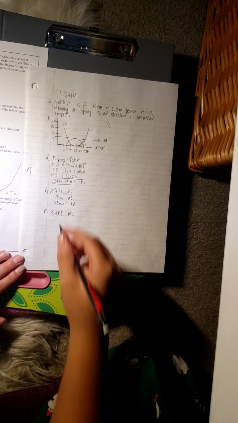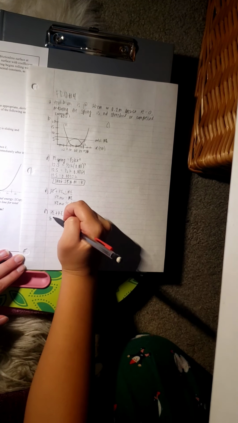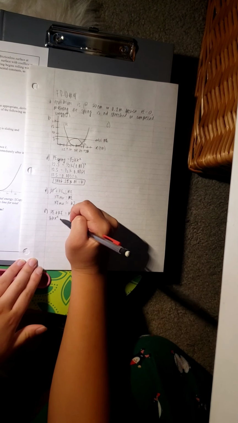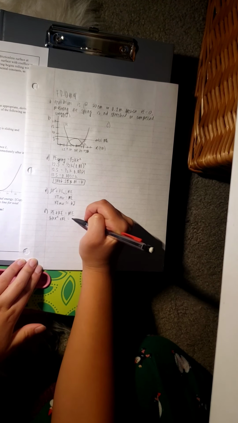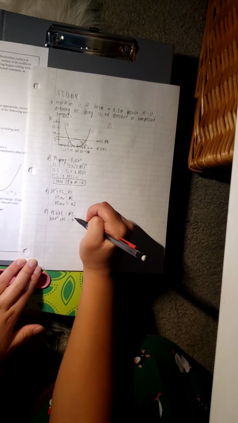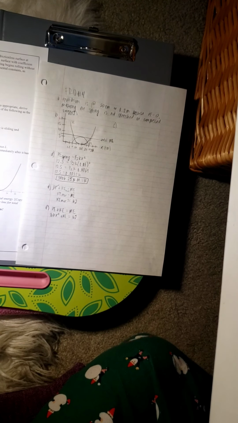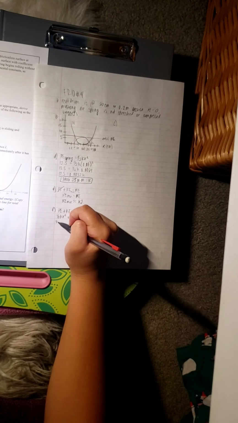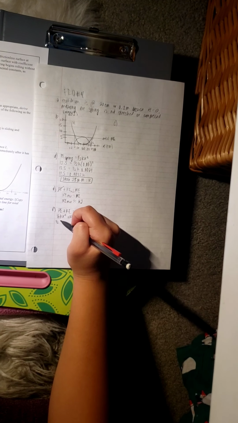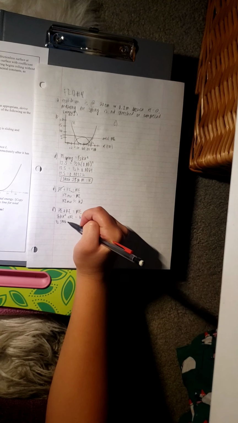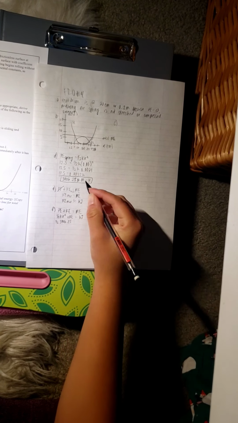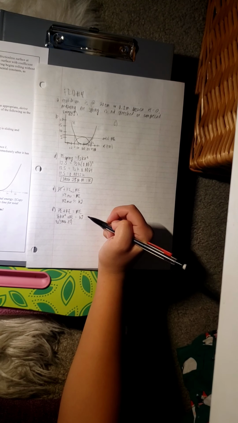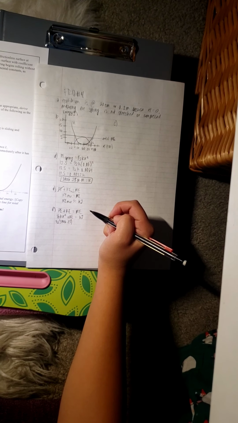So we can go ahead and put 1/2 k x squared, plus KE because that's what we're looking for, and we know total energy is about 6. So now we can just solve for this using the K constant we found. You could probably also use the graph to estimate about how much it's going to be.